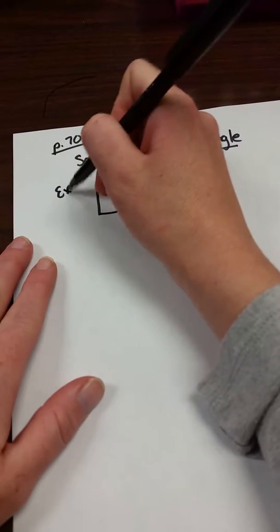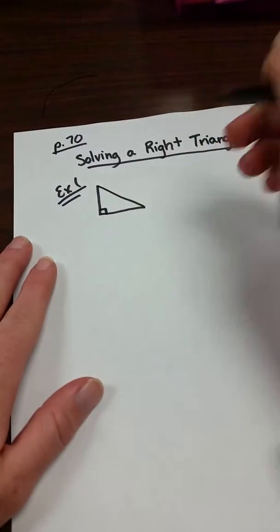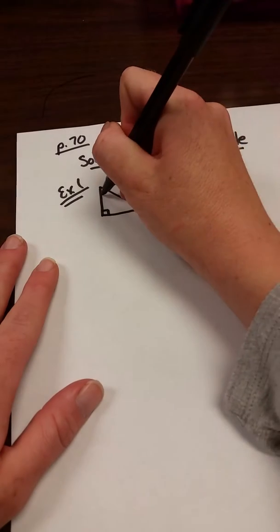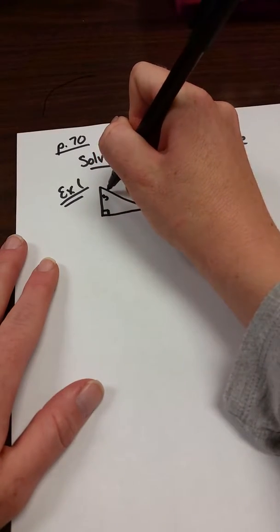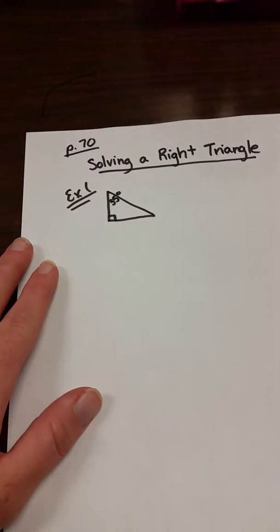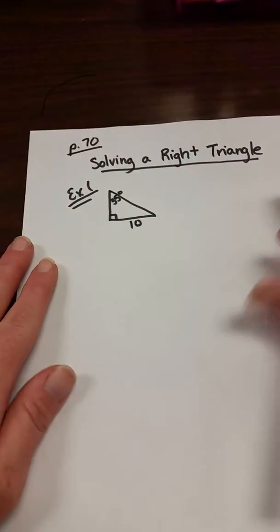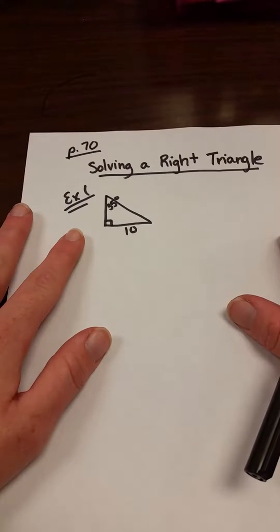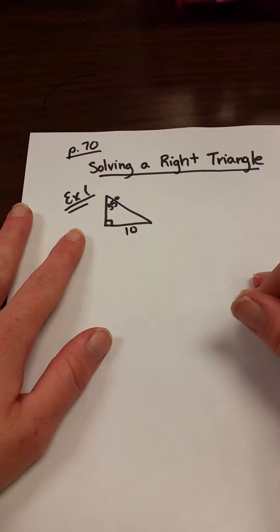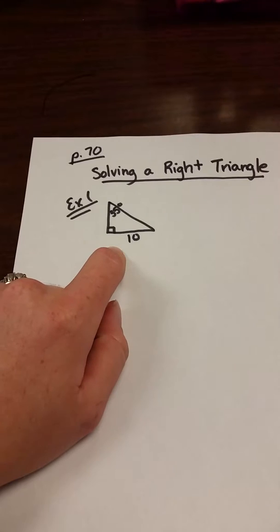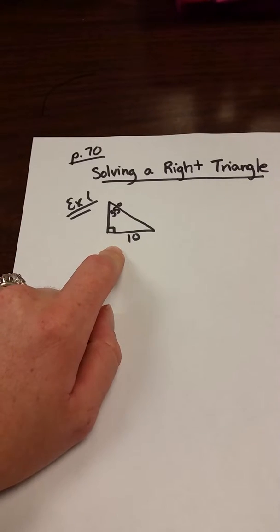and this will be example 1. We have a triangle like this. And we have 35 degrees up there, and then a 10 over here. Your instructions will be to solve the right triangle, and that means you're going to find all the missing sides and angles. So there's not going to be any variables in your picture. This is what your problem will look like, and so you'll have to find everything that's not there.